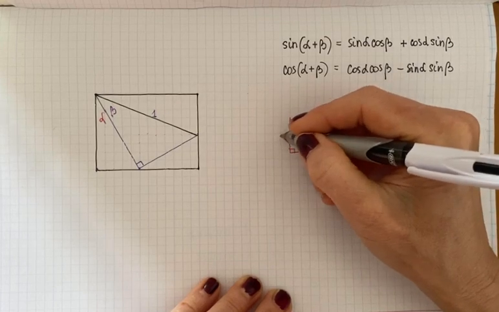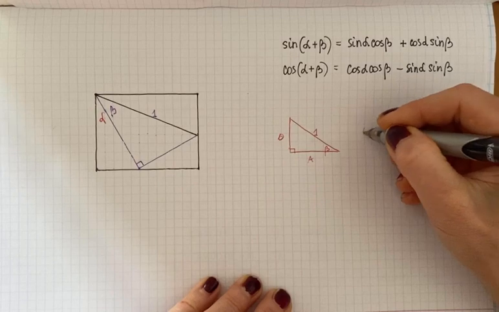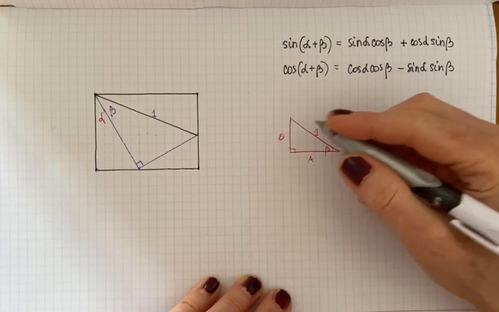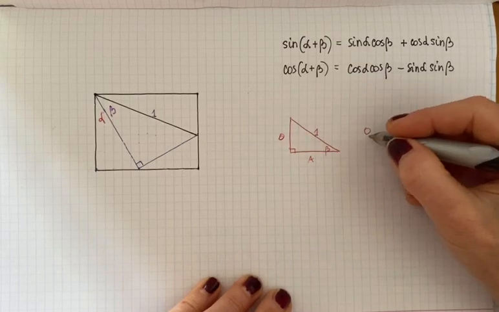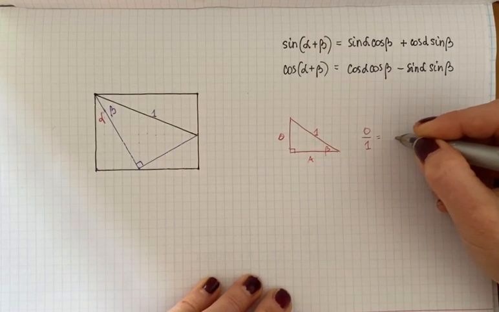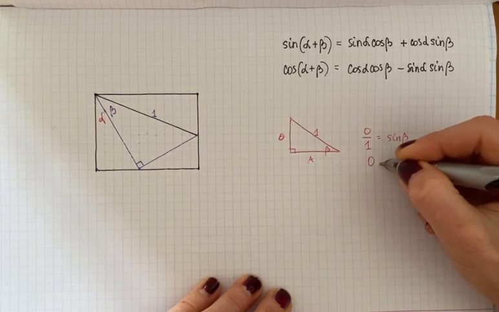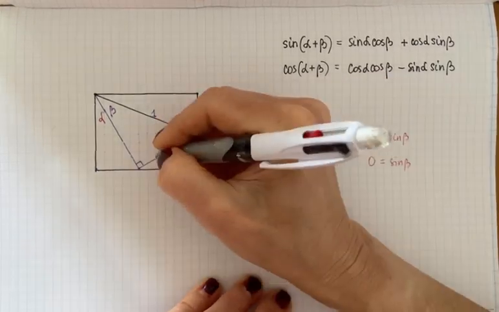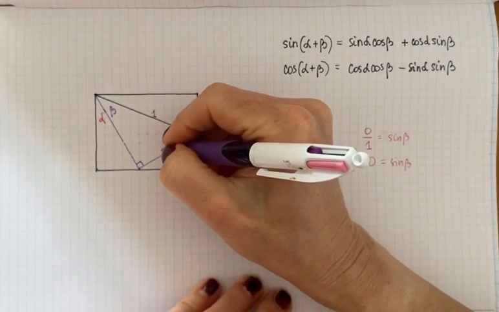So if this is the opposite and this is adjacent, if I ask you to work out what opposite is, you would use the function, opposite over 1 is equal to sine beta. So that gives me opposite is equal to sine beta. So let me put it here, in a different color. That's going to be sine beta.